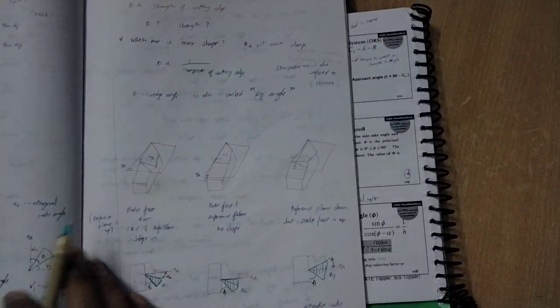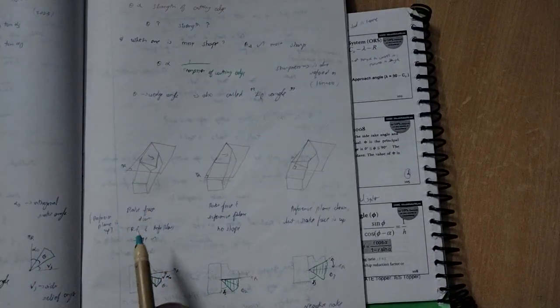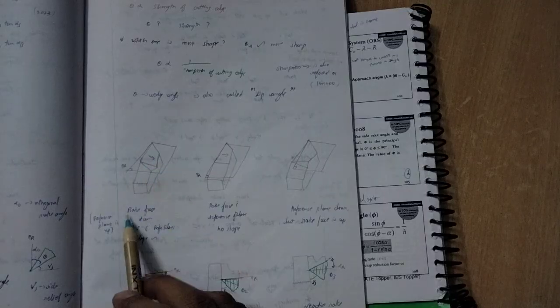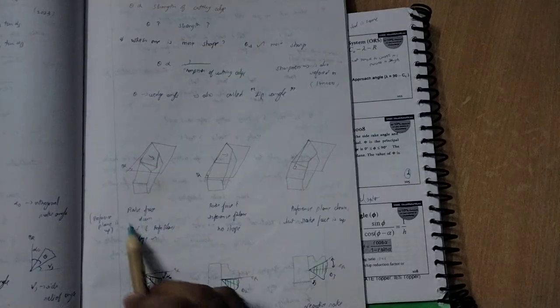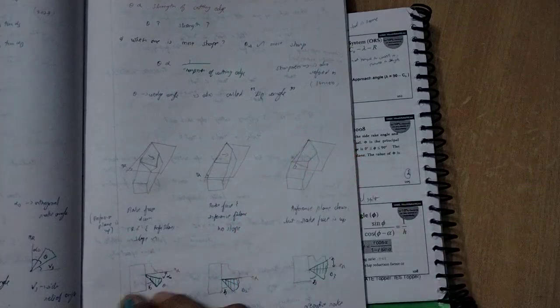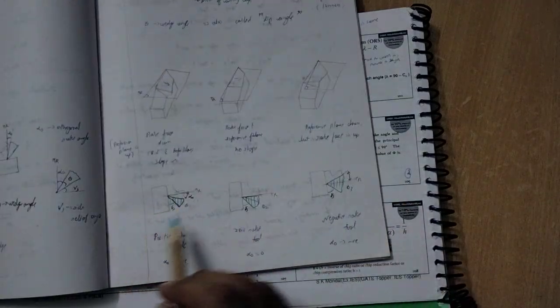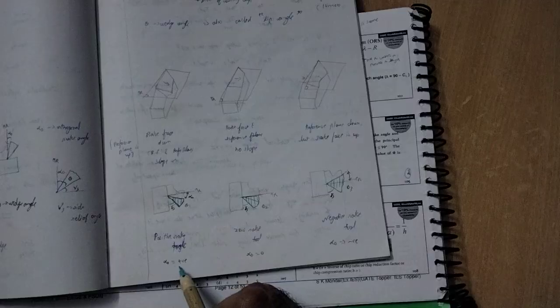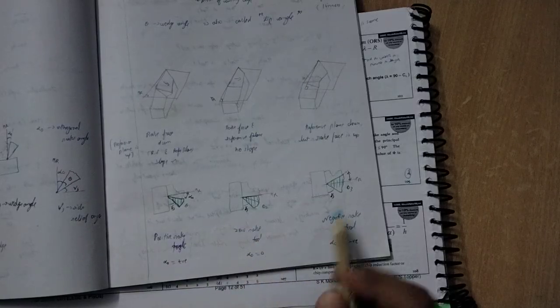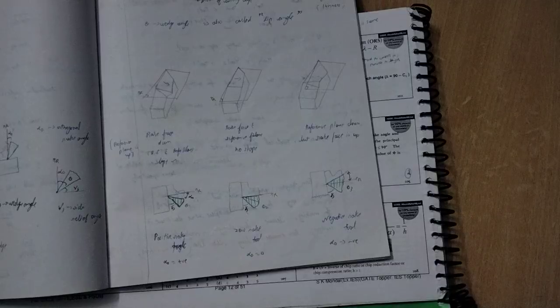I think you can see this one. The rake face goes down, and the relief and everything else slope downwards. So this is parallel, and the slope is like this. That's it, I think you are able to see this one. So this one is a positive rake angle, alpha greater than 0. This one is zero rake angle, alpha equal to 0. This one is negative rake angle.